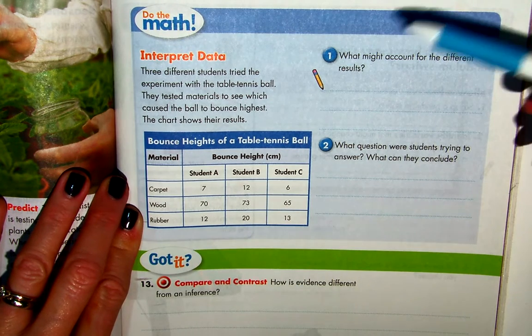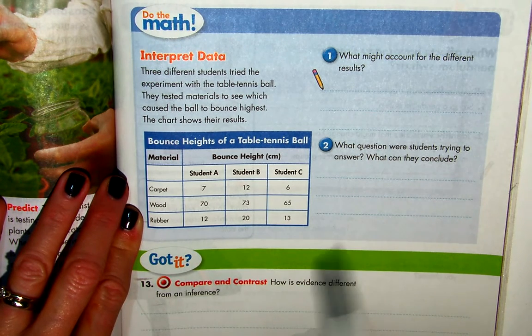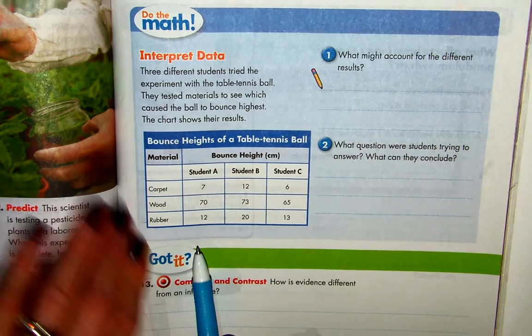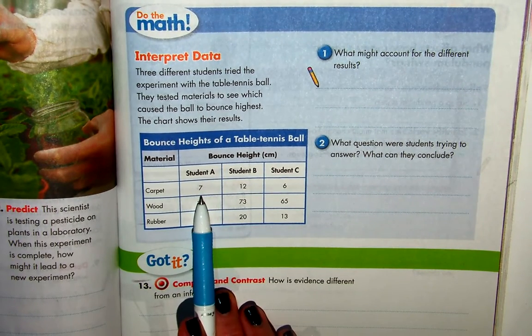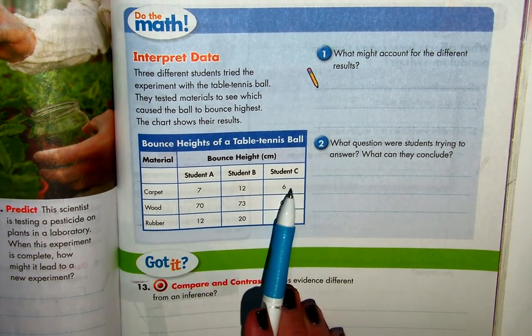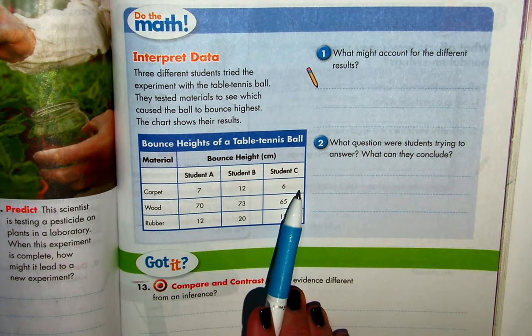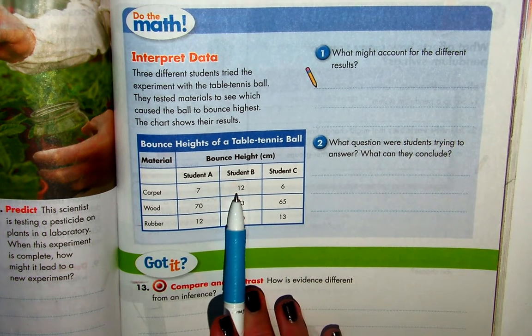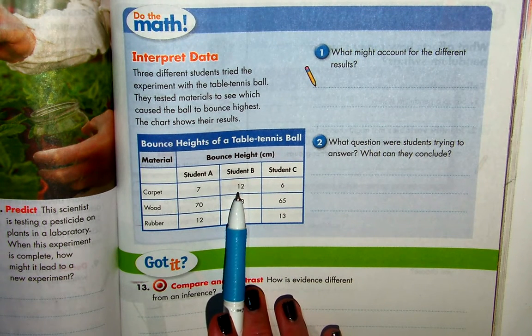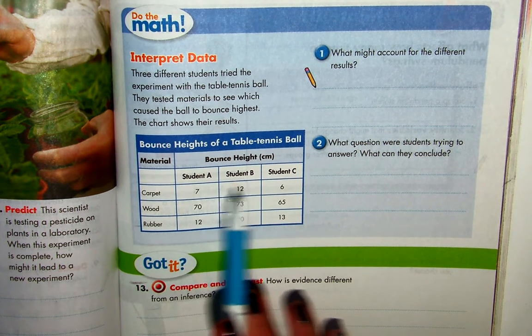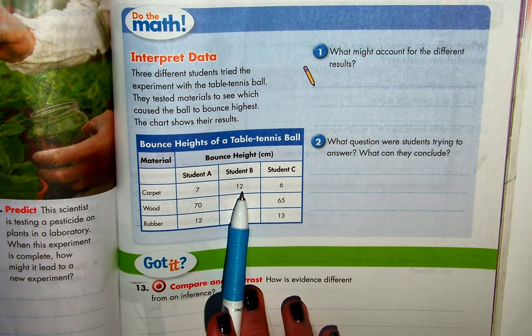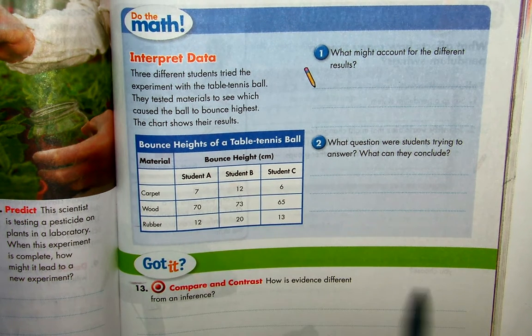What might account for the different results? If you notice right here, with the carpet, student A and student C have close to the same answers, but student B had 12 centimeters. So it could be that student B's carpet might have been more flat and not plush, like it might not be fuzzy carpet.